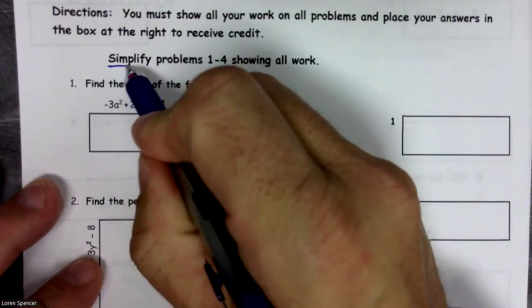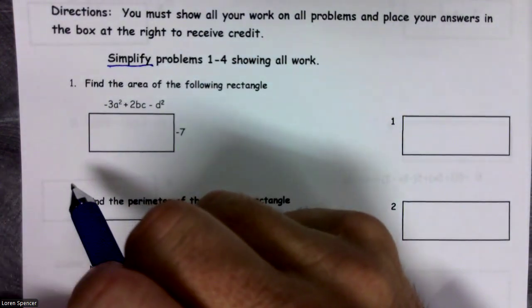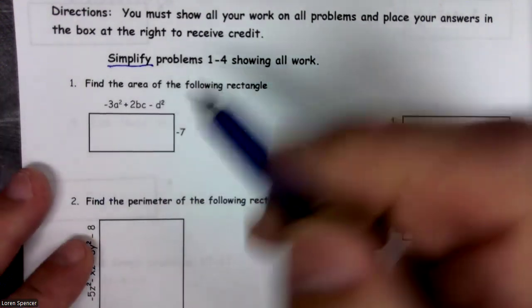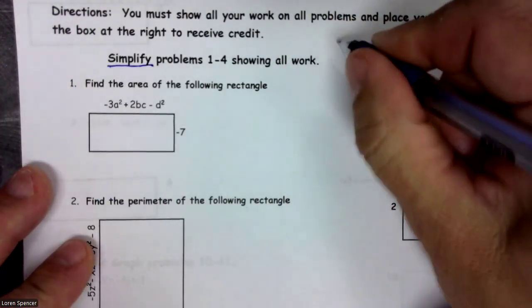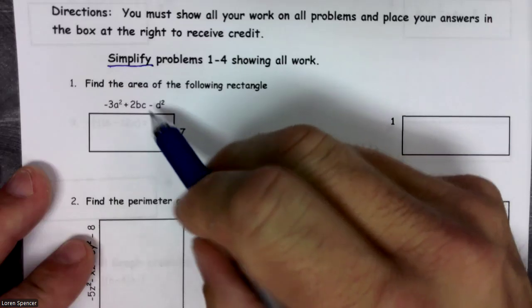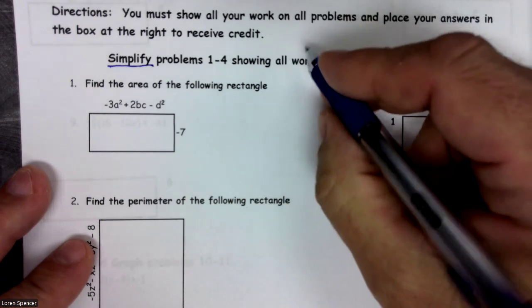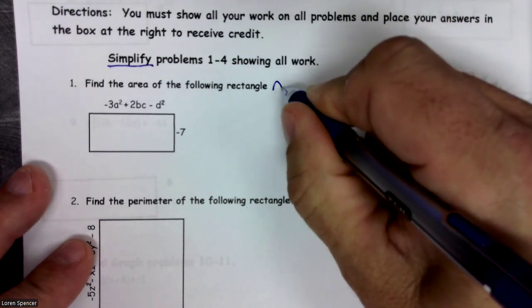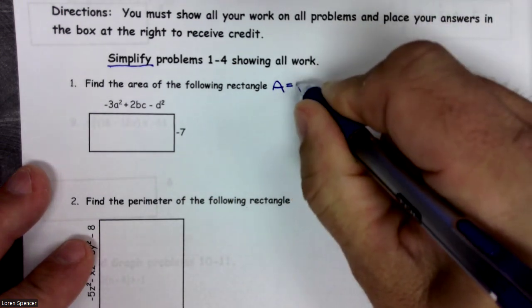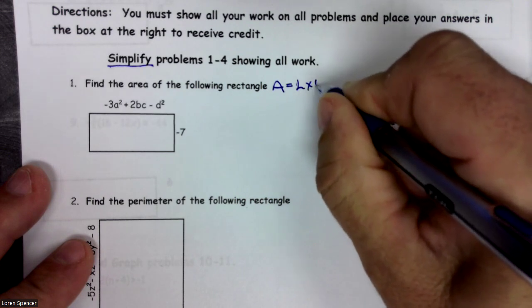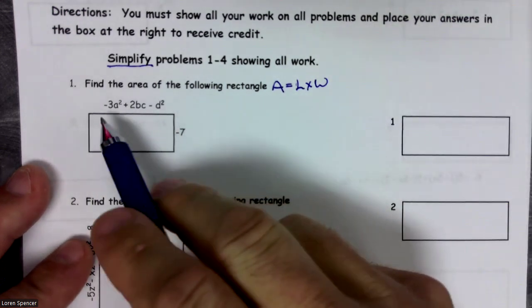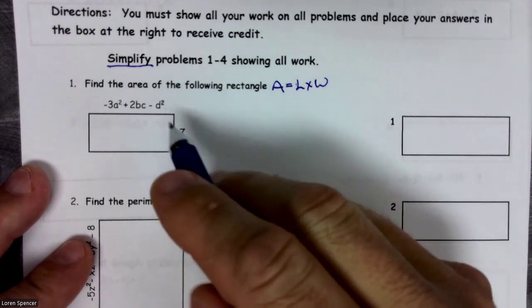When it says simplify, we're not actually solving for a numerical answer. We're going to combine like terms and just do distributive property. So combine and do distributive property. Well, the first thing says find the area of a rectangle. There's an assumption that you know that the area of a rectangle is area equals length times width. So in this case, I'm going to need to multiply these things.